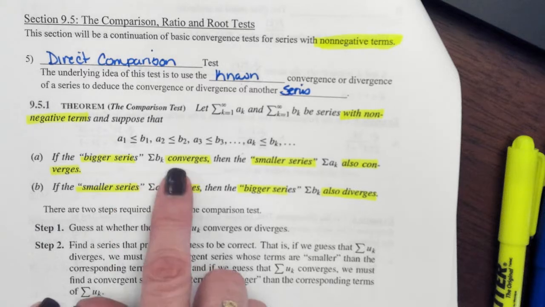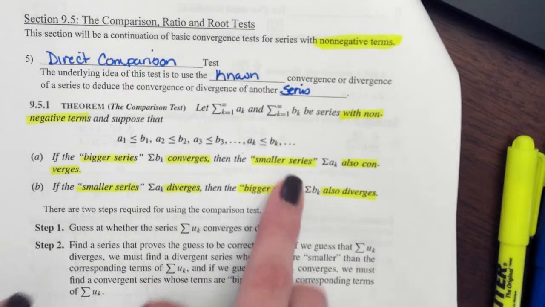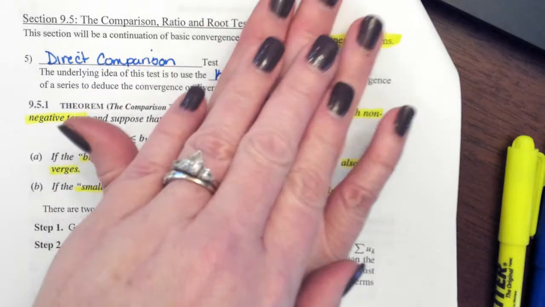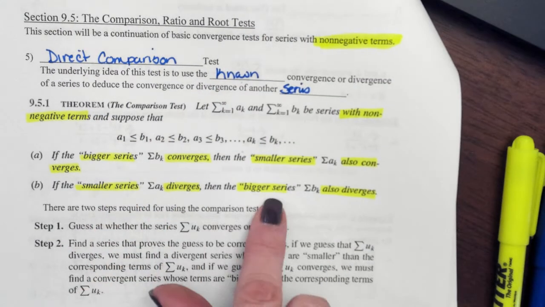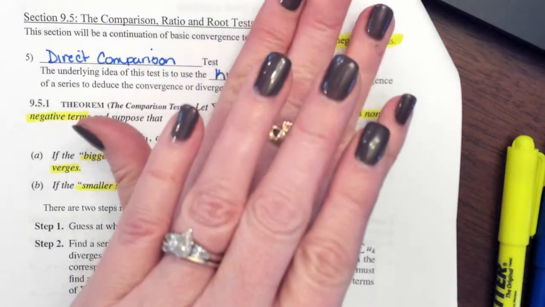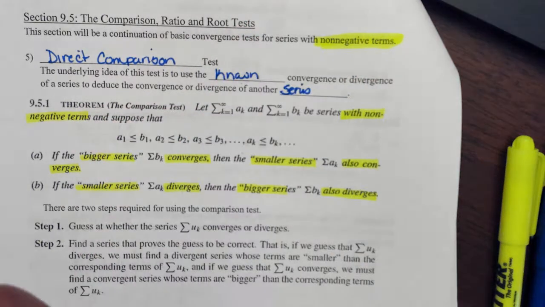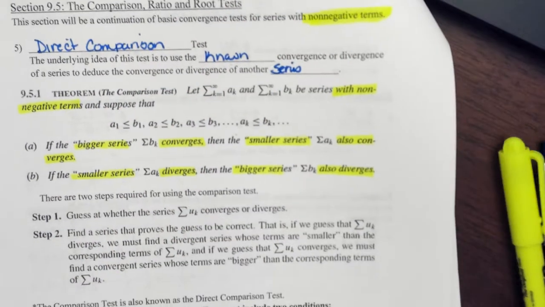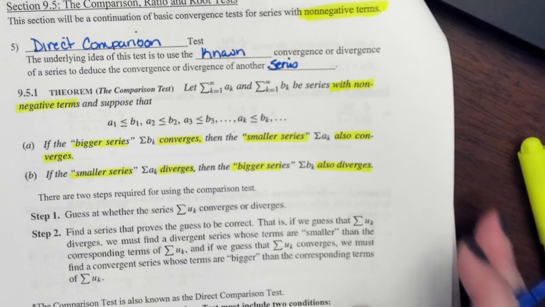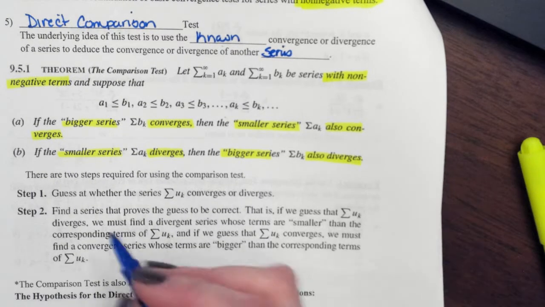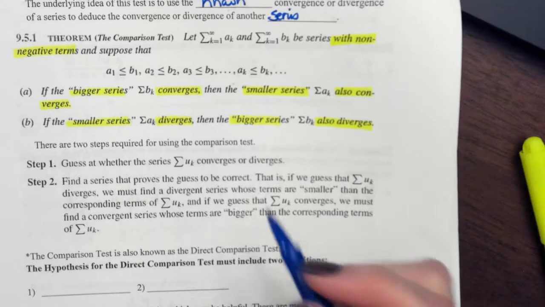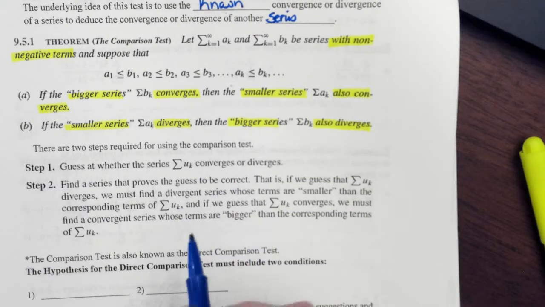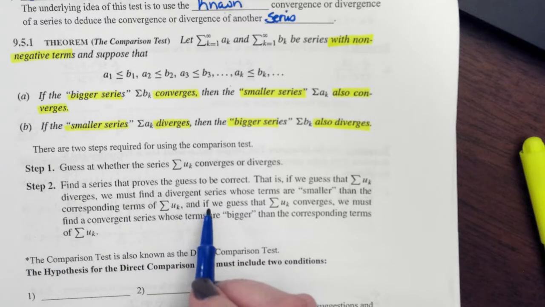So that's the direct comparison test. That's what we mean. If the bigger series converges, the smaller series converges. If the smaller series diverges, the bigger series also diverges. So again, if my smaller series, the hand on the bottom, diverges, so will the larger. So here are the two steps we'll use for the comparison test. We are going to guess whether a series converges or diverges, and then we want to find a series that proves the guess to be correct.